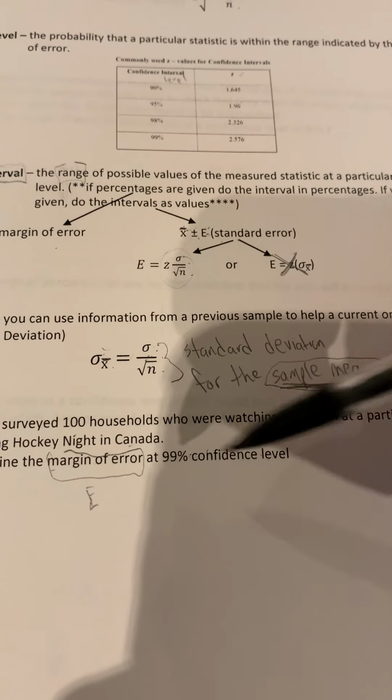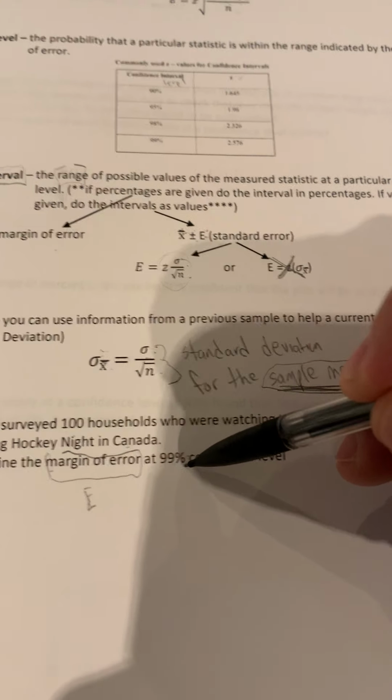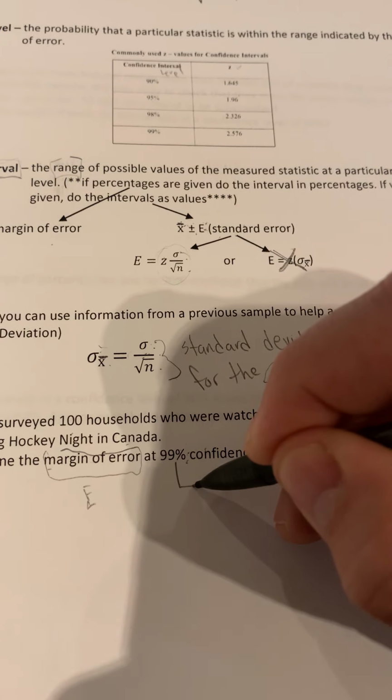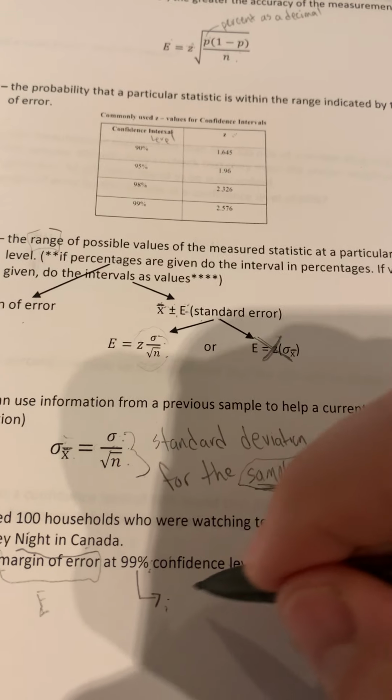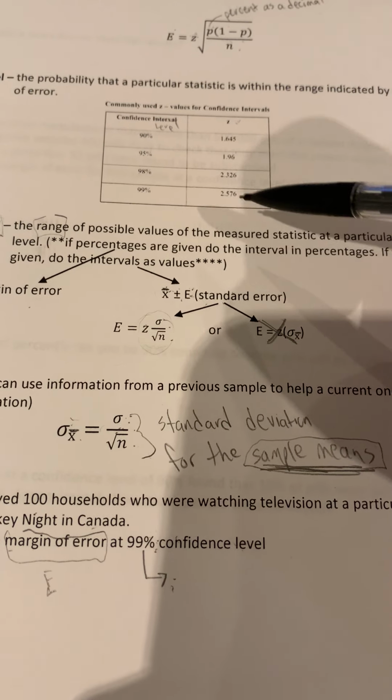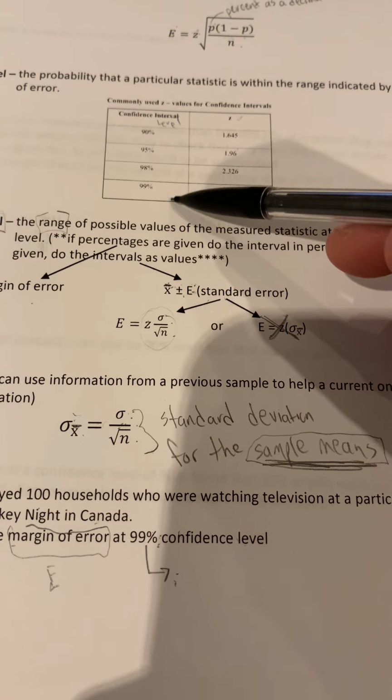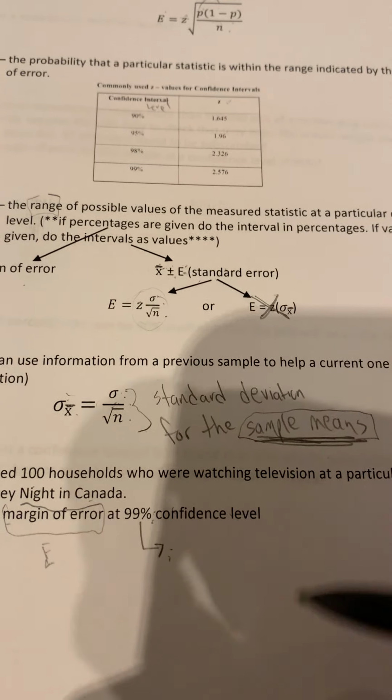We can't use this 99% directly, but it helps us get some other information. So the 99% tells us our Z-score. So we go up to the table, and our Z-score for 99% will be 2.576.